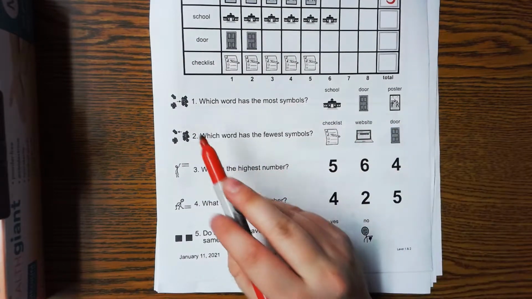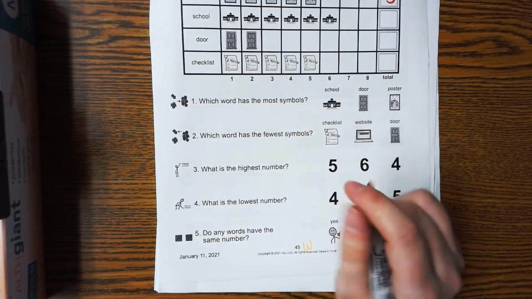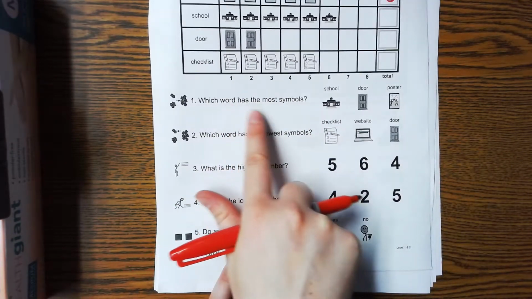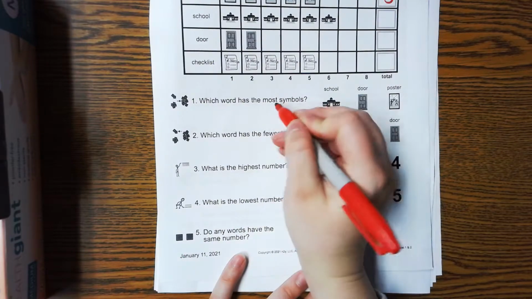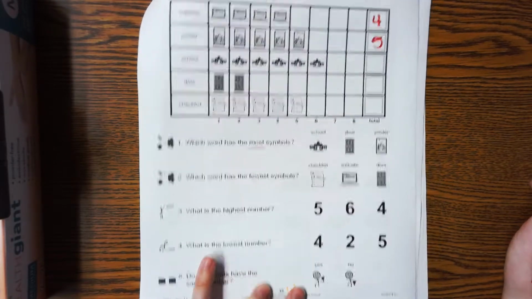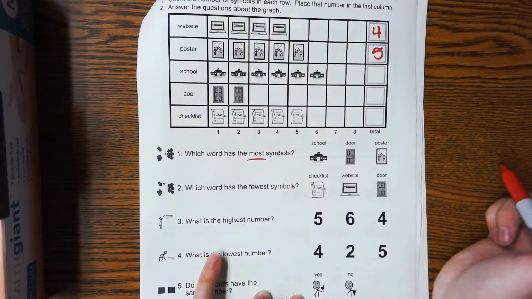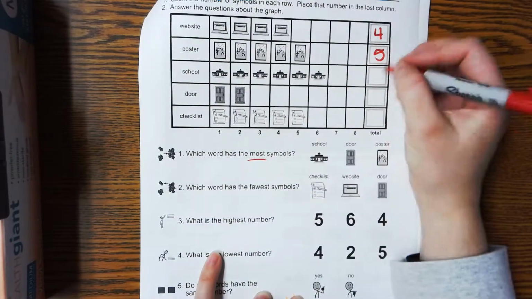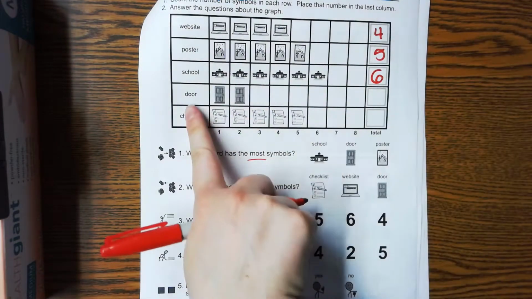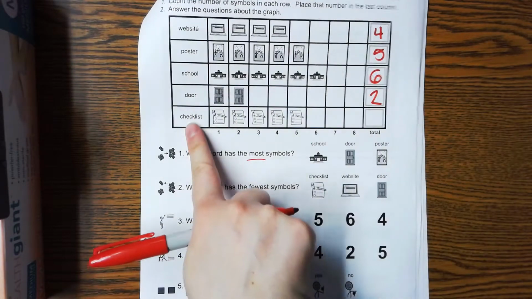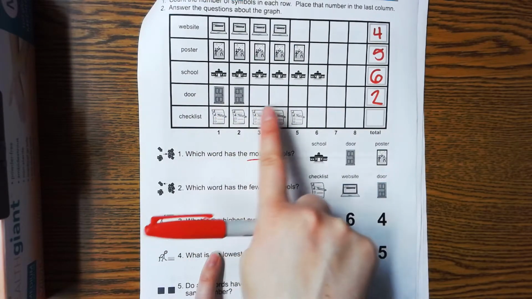Okay, so I'm going to answer the first question and then leave the rest for you to do if you'd like. So first one, which word has the most symbols? The most. That's the biggest number. So that means I have to go back and fill this whole thing out. So school has 6. Door has 1, 2. And checklist has 1, 2, 3, 4, 5.